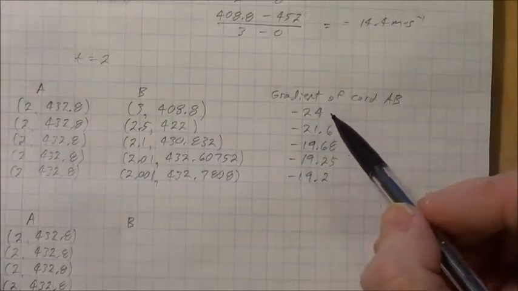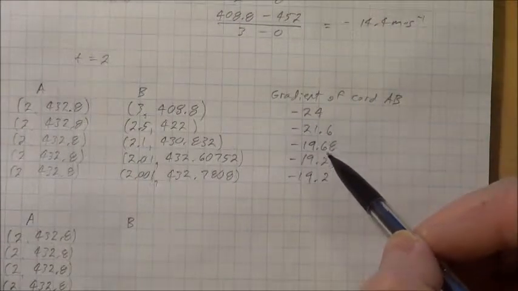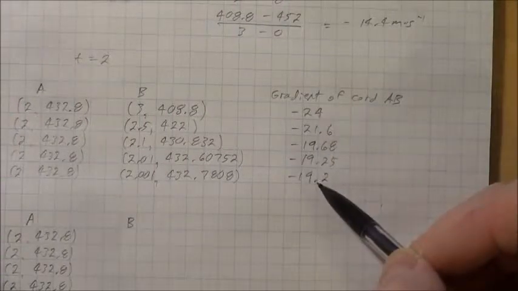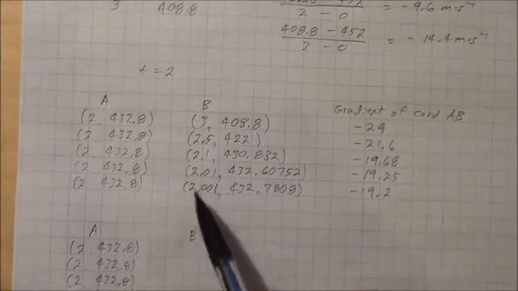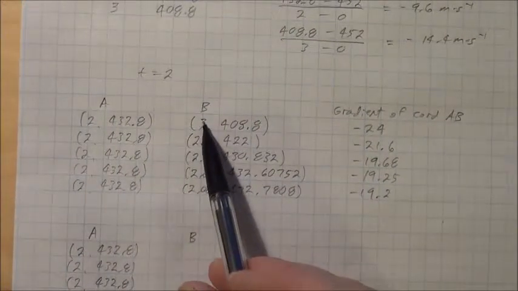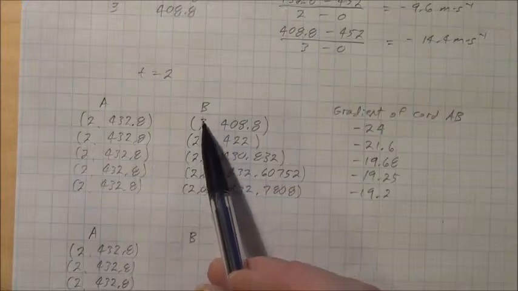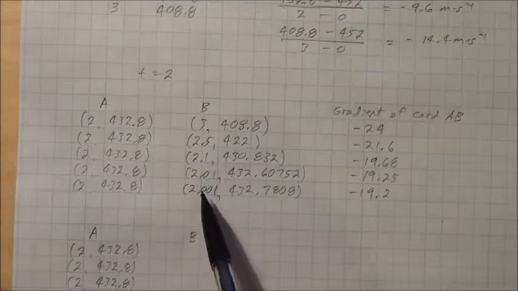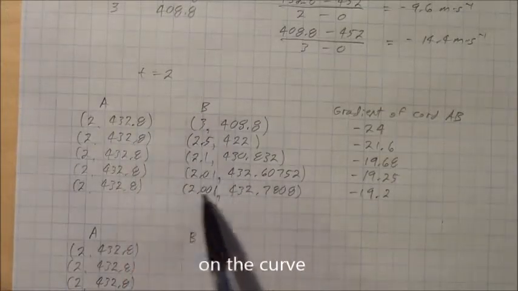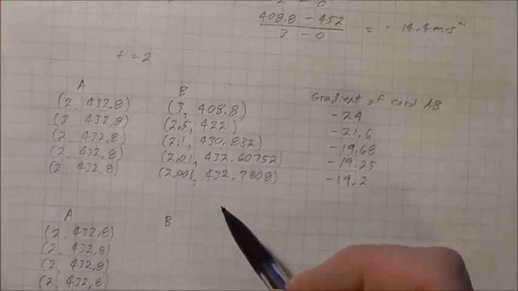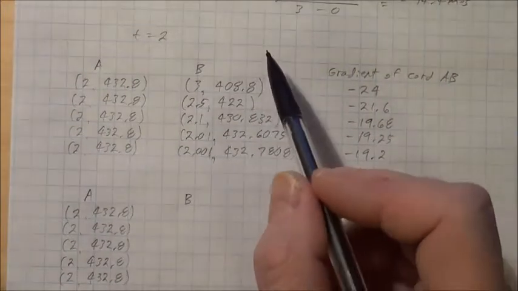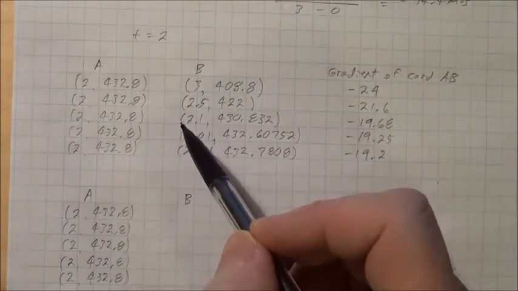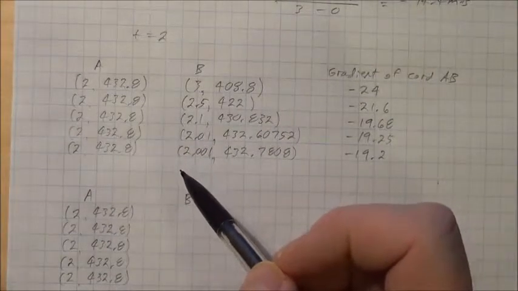Notice that the gradient is getting less and less steep as we bring the point from 3 seconds closer and closer to 2 seconds, thus bringing points A and B closer and closer together. That's bringing the point from the 3 second mark towards the 2 second mark, which is from the right.